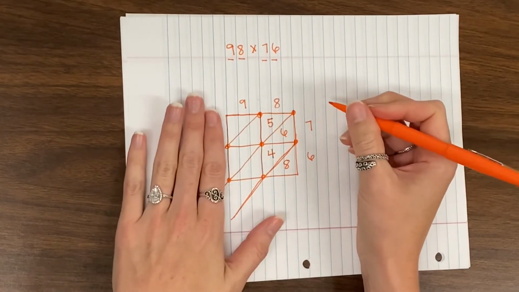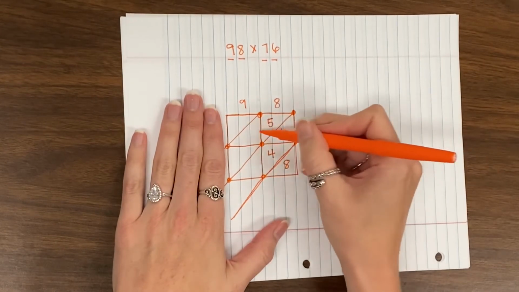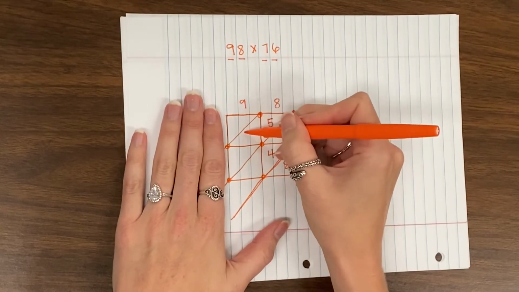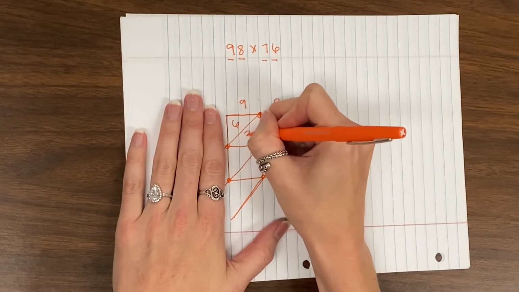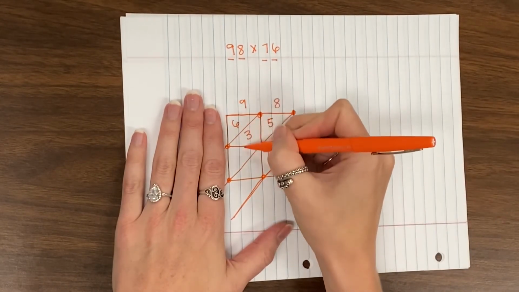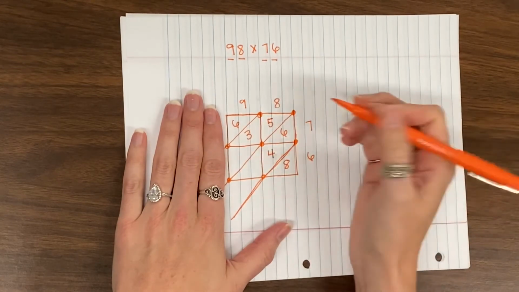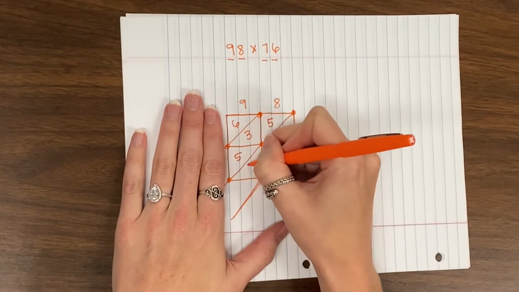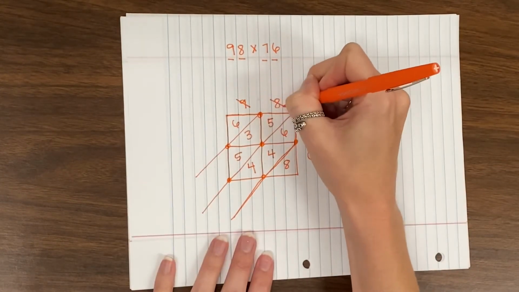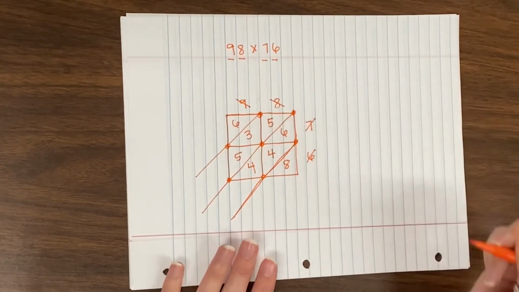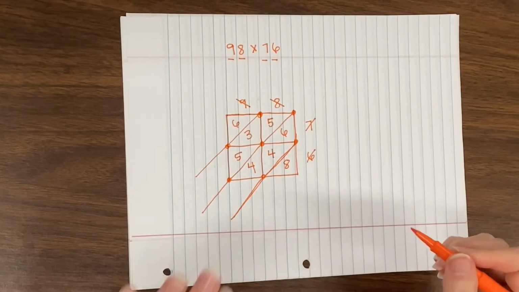Now I'm going to be multiplying the 9 by the 7 and the 6. So 9 times 7 is going to give me 63. I have 6 tens, 3 ones, and 9 times 6 is going to give me 54. I have 5 tens, 4 ones. So I'm going to cross out the numbers that I multiplied from my factors. I don't need those anymore.